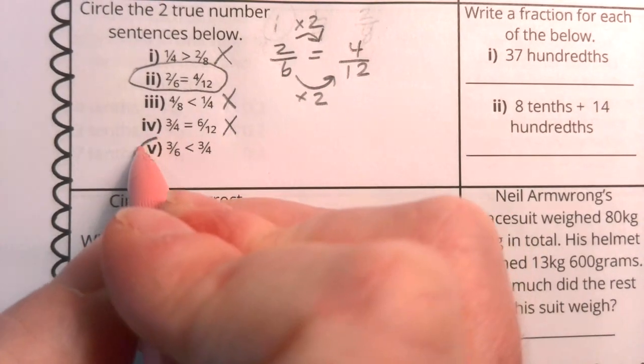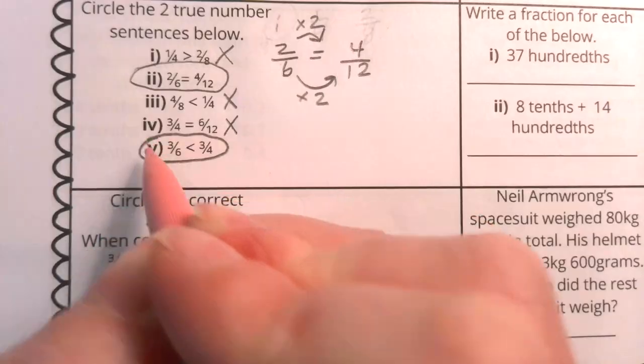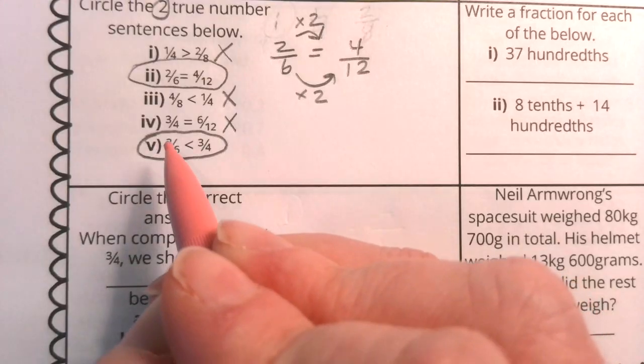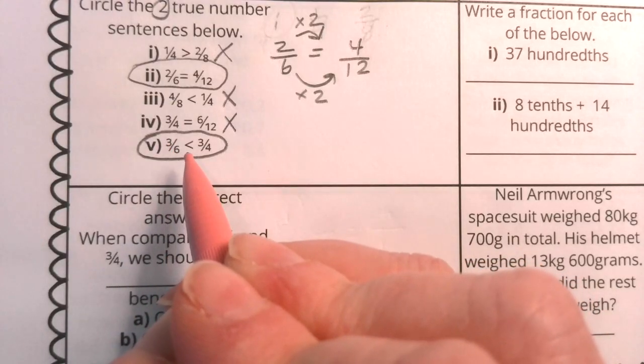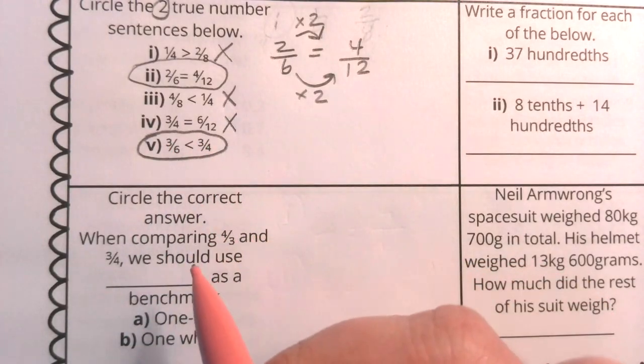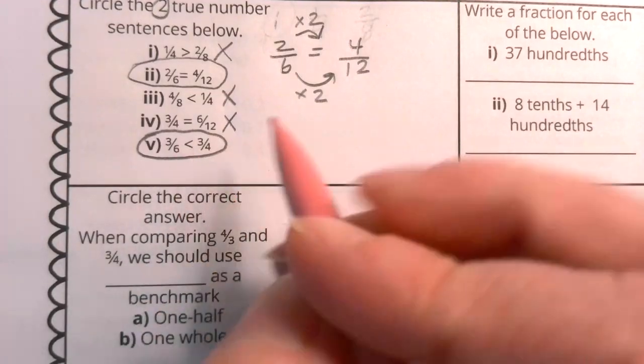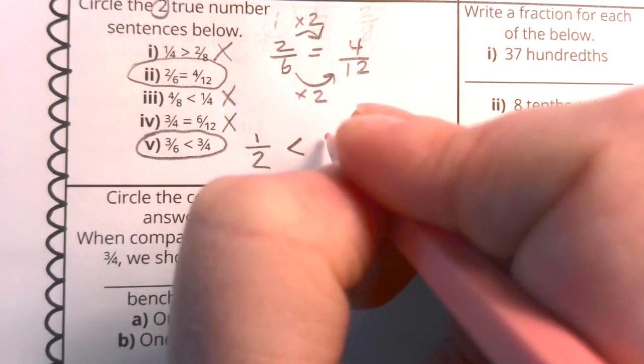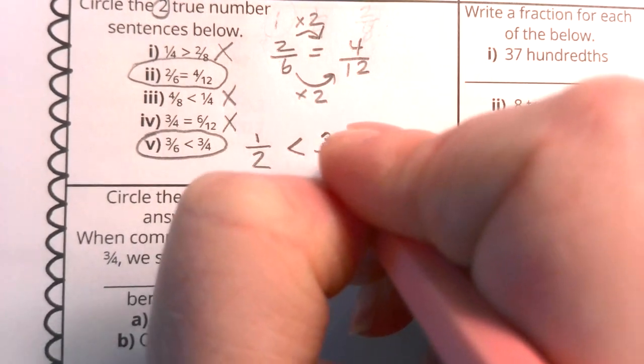If I've done this correctly, this one should be true just by the process of elimination. We know that we are supposed to circle 2. Let's see if this one is true. Is 3/6 smaller than 3/4? Absolutely, it is. 3/6 is the same as 1/2. And yes, 1/2 is smaller than 3/4.